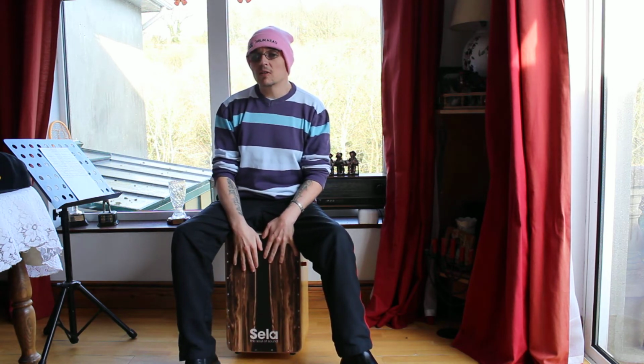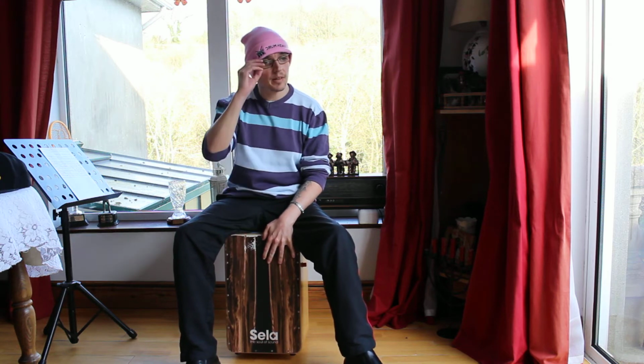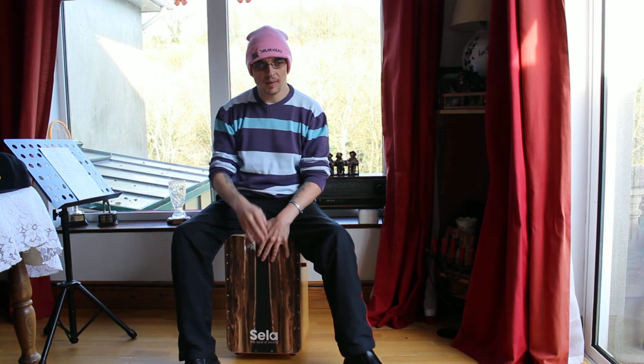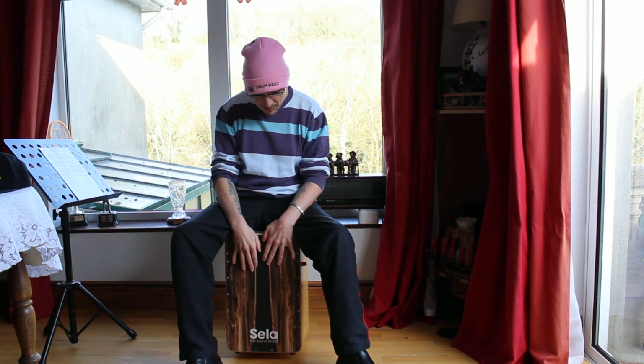Essentially, ghost notes are just quieter notes, played at a quieter dynamic level. So, if we just pick a tone, for ease of explanation, either the bass tone or the slap tone, I'm just going to play an example now, okay?